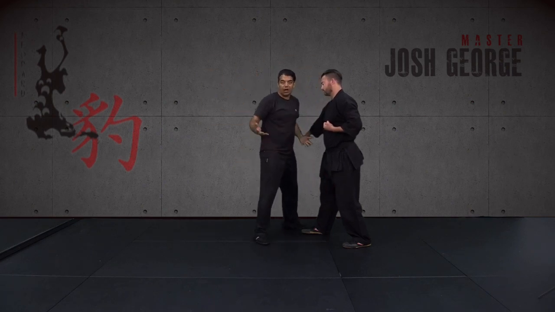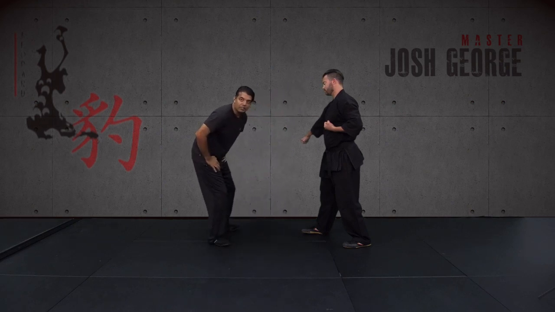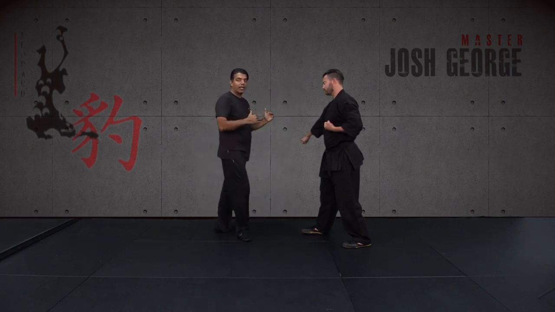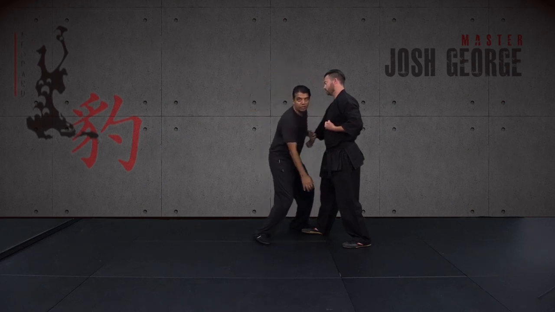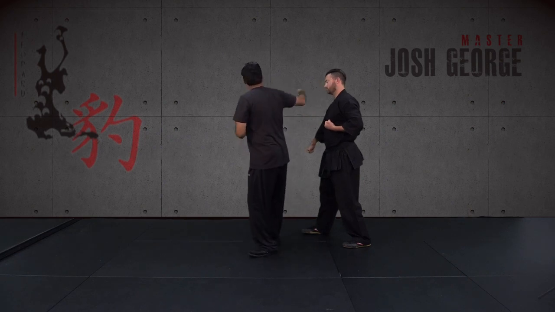And what that does, all guys know, that's going to make you buckle and stumble back. So if I want to keep him here for this, that's fine. And if I want to move him back for that, that's fine too. If I want to keep him for the whole technique, then work the circles.